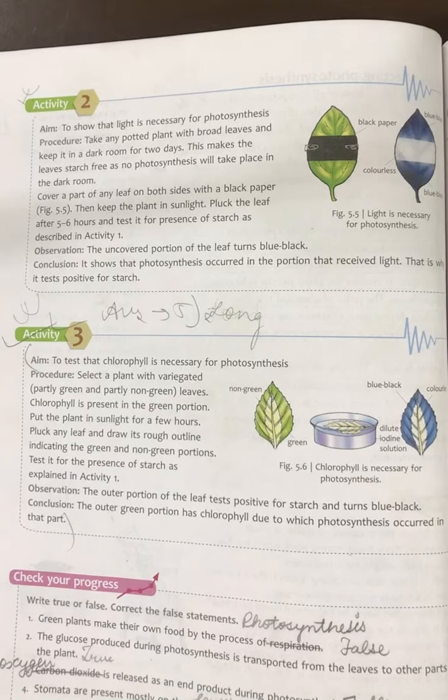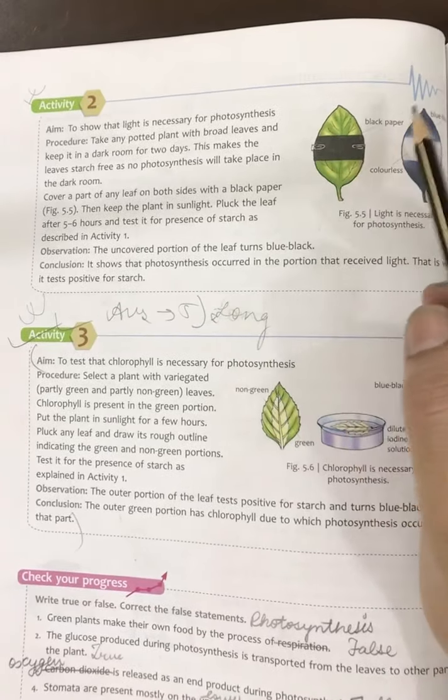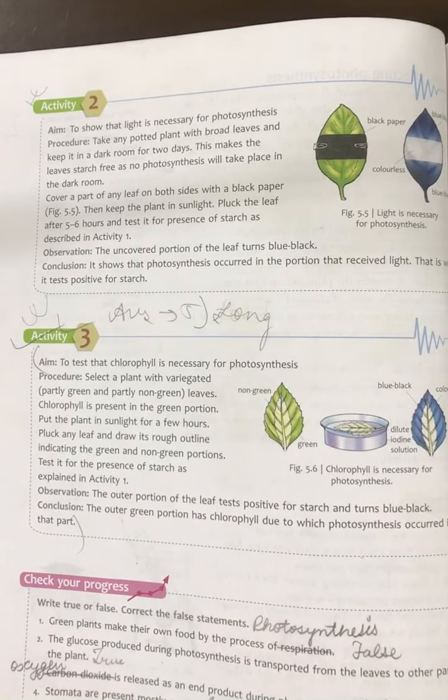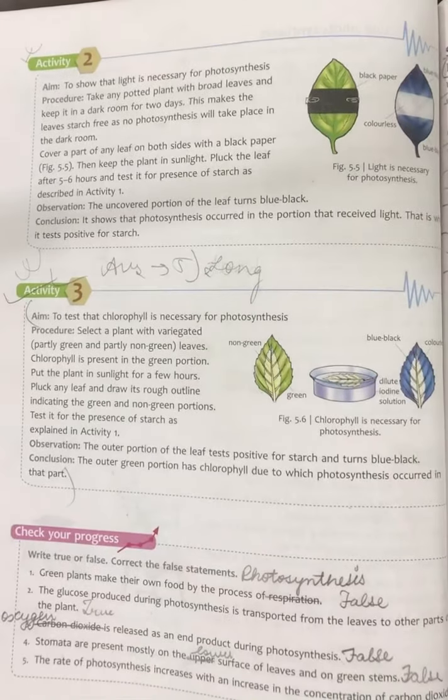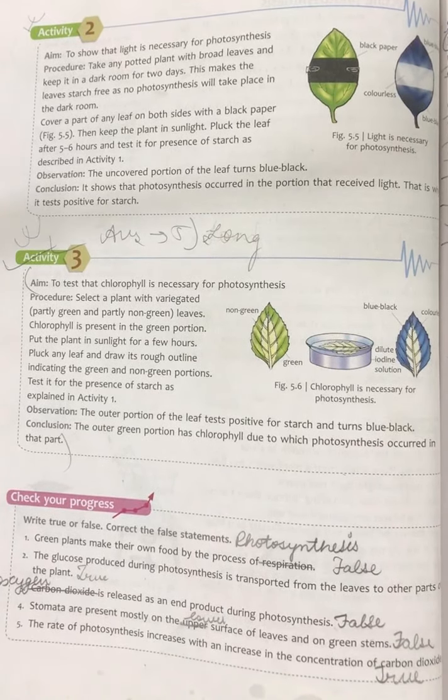Now cover the part of the leaf, of any leaf, on both the sides with black paper. So you cut a strip of black paper and you attach it to one of the leaves on both the sides with the help of clips, and then keep the plant in sunlight, and after some time you pluck the leaf and you perform the test to detect the presence of starch.